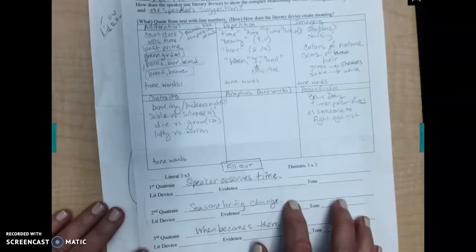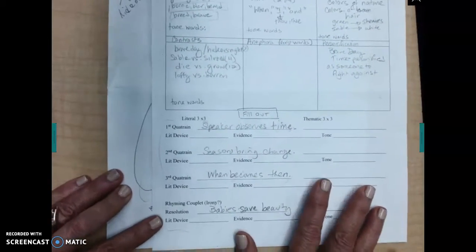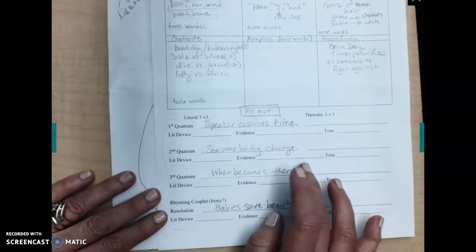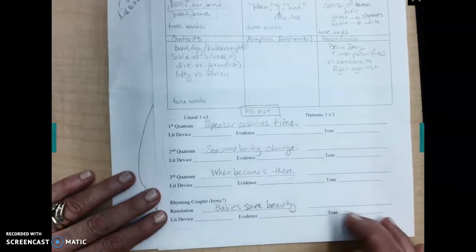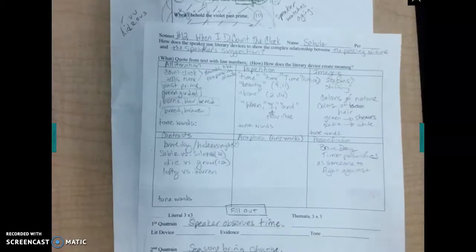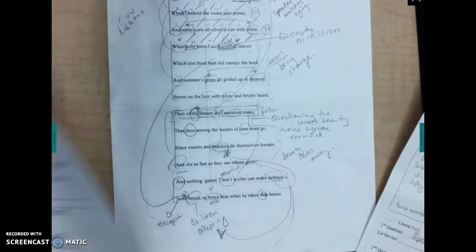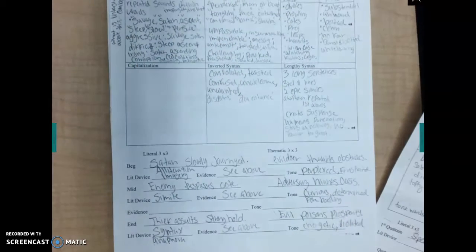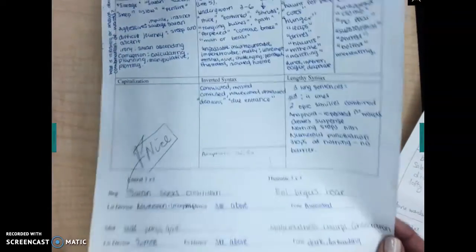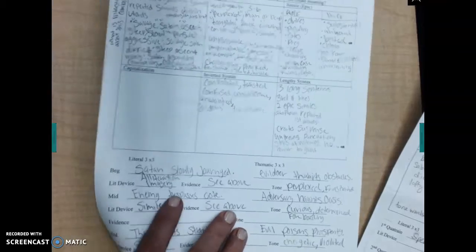All this needs to be filled out, a literal and thematic, a lit device that you could use for each. Don't worry about the evidence, but find a tone word for each one of these. Okay, so this should eventually look like this with everything completed. So that's the goal for the rest of the class period.